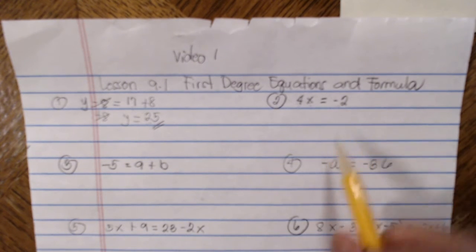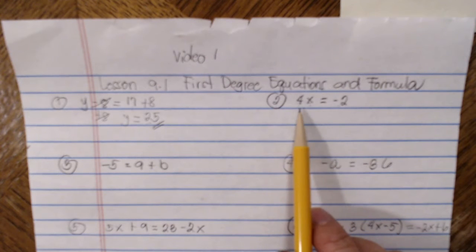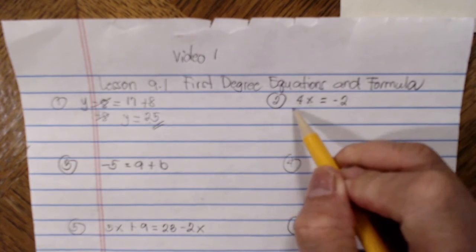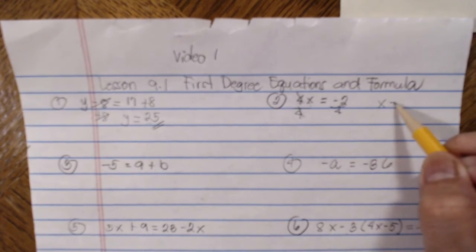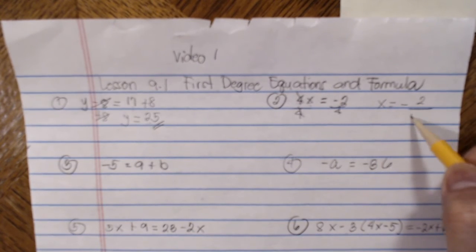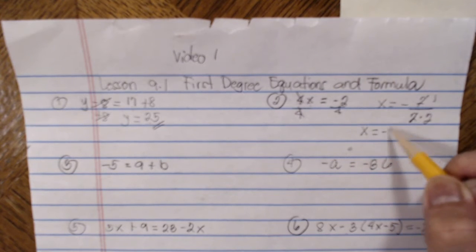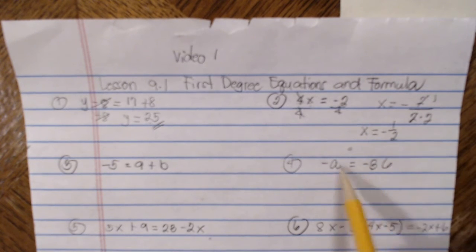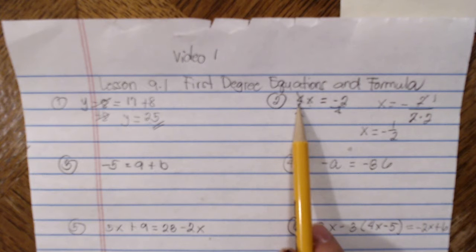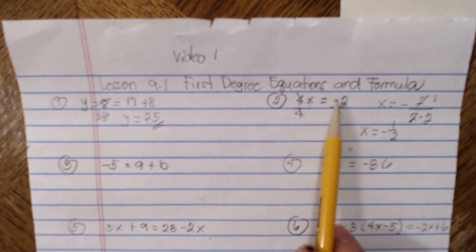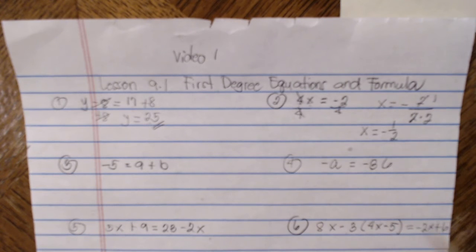That's how you would think about it cognitively, but algebraically you just have to divide by 4 on both sides. So x equals negative 2 over 2 times 2. That cancels, so x equals negative 1 half. Meaning 4 times negative 1 half is like getting the half of 4, which is 2, but because it's negative, that would give you negative 2. So this is your value of x.